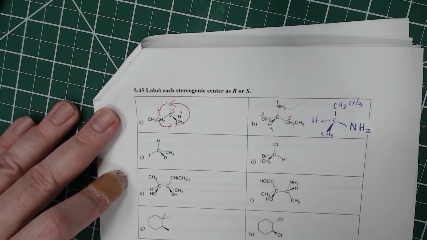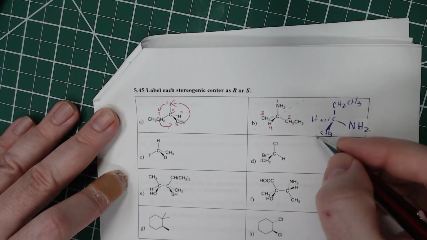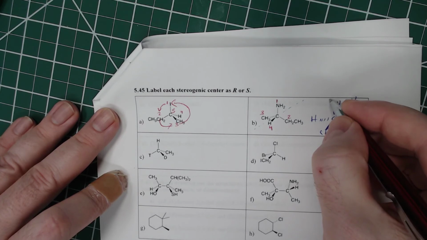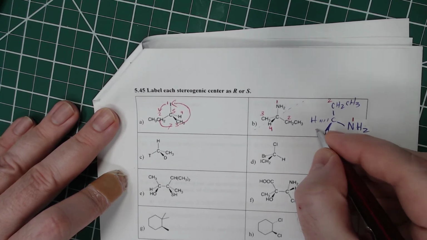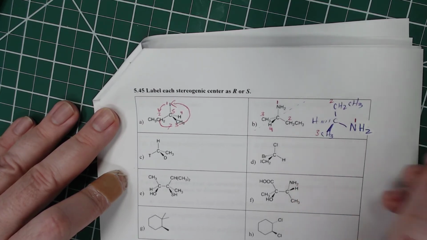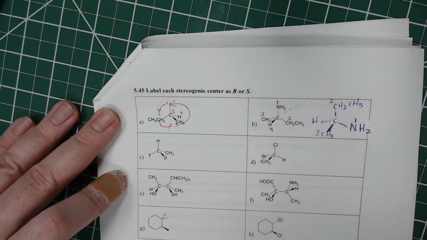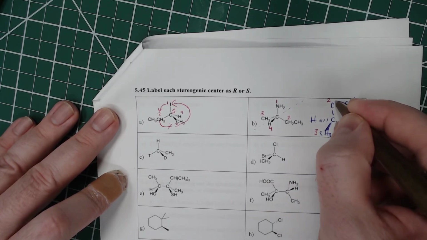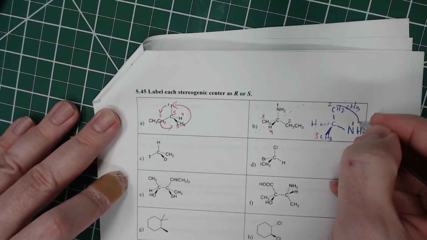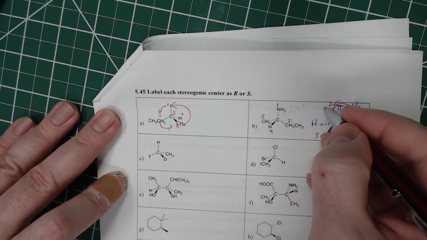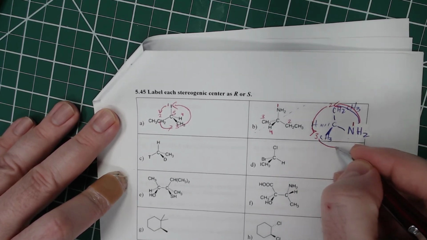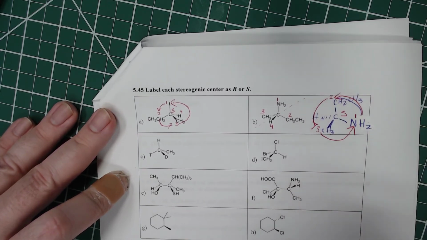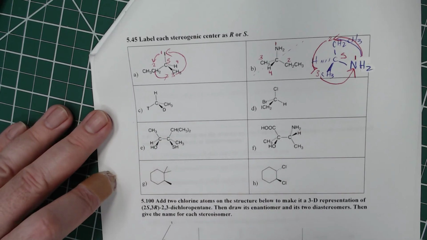All right, so now let's label the priorities. Nitrogen versus carbon versus carbon. Nitrogen has the highest priority. The CH2CH3 has the second priority. Our third priority is this methyl. And then the hydrogen's in the back, it's 4. We're not going to label it. And now we are going to draw our arrow from 1 to 2. Oh, I was going to draw that in red here. So from 1 to 2, from 2 to 3, and then from 3 to 1. And you'll see that's counterclockwise. So this is also S. Don't worry, we're going to get an R in here somewhere.